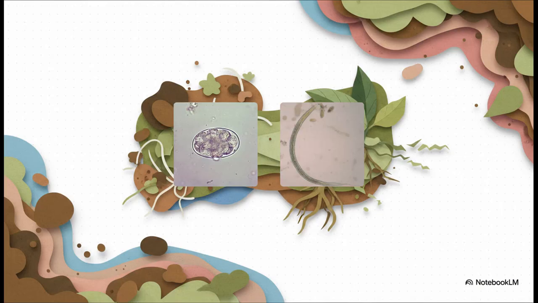So here you can see it. On the left, that's the microscopic egg, just as it would be found in feces. But with the right conditions in the environment, it develops into the infective L3 larva you see there on the right. A tiny, mobile worm, all ready to find a new host.